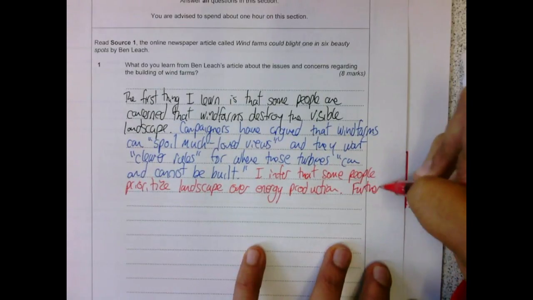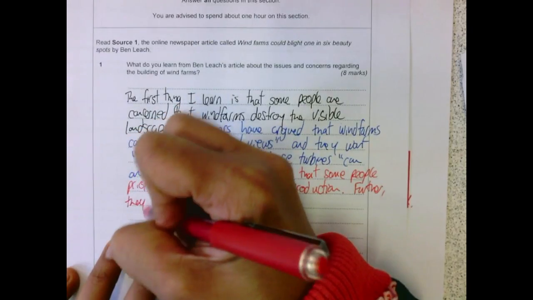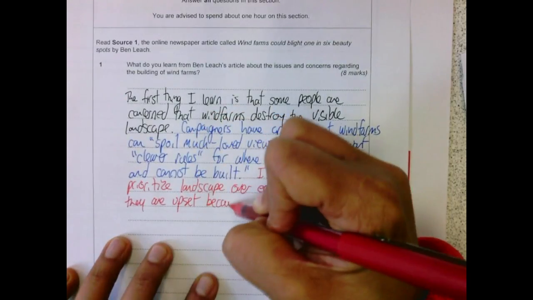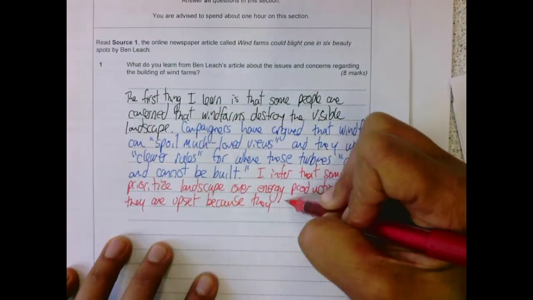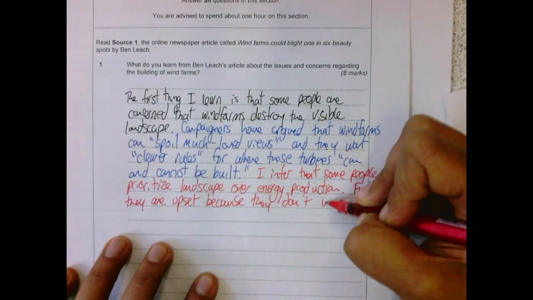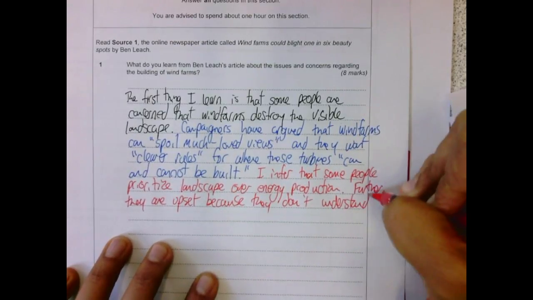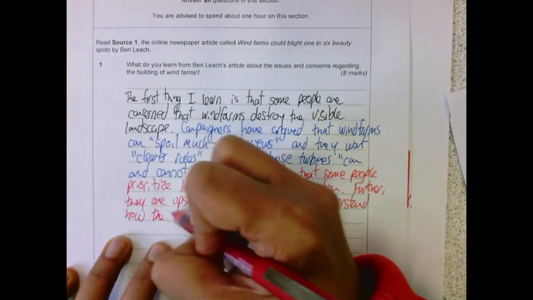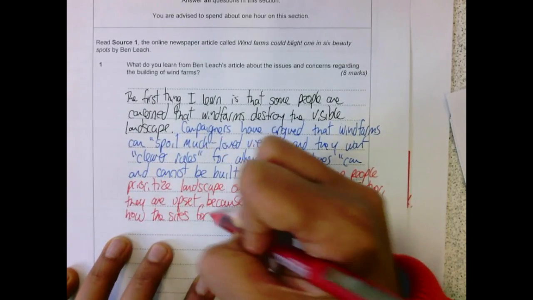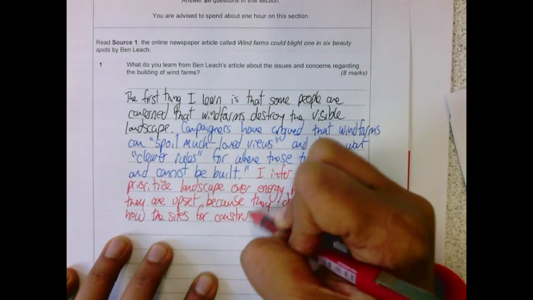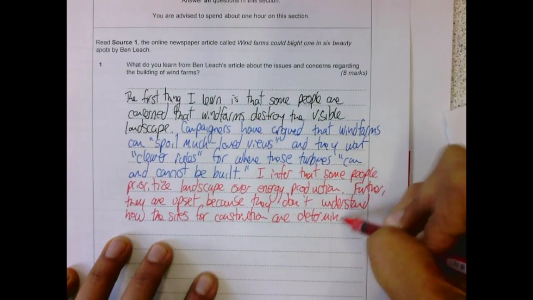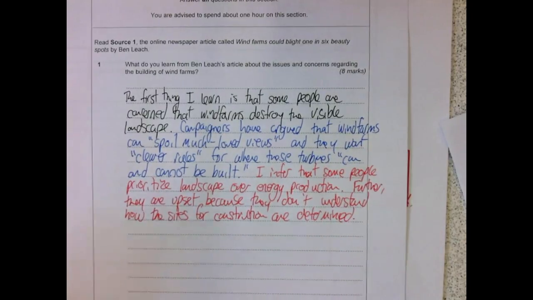Further, they are upset because they don't understand how the sites for construction are determined. Okay? Finally, I want to link.